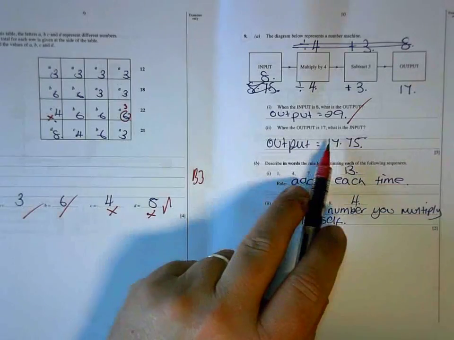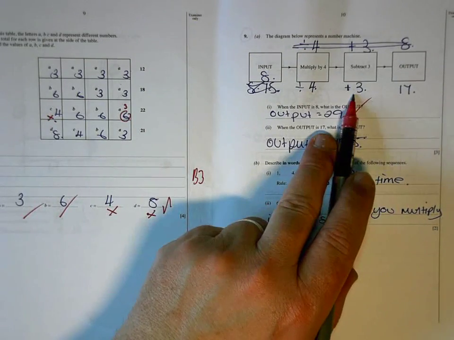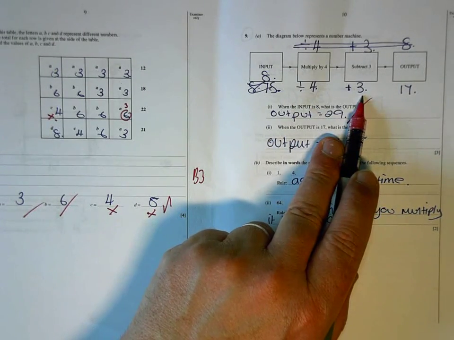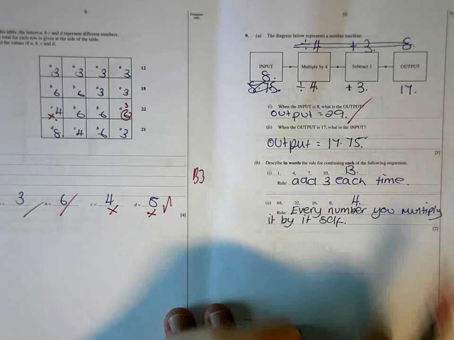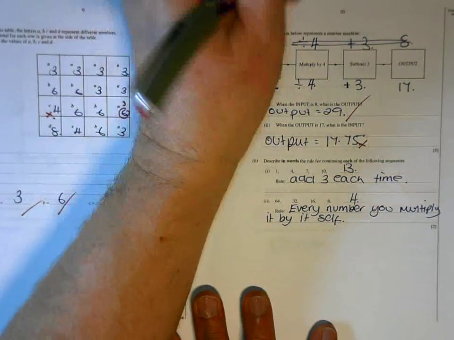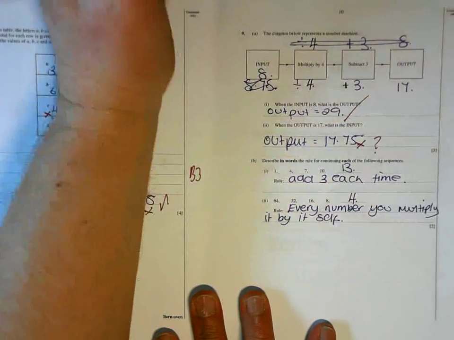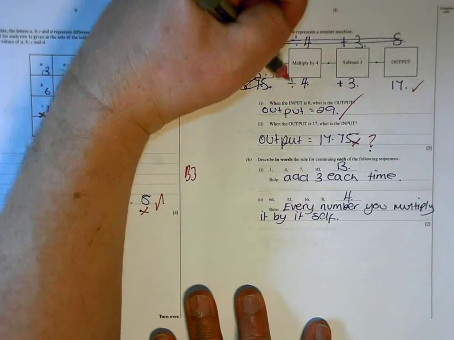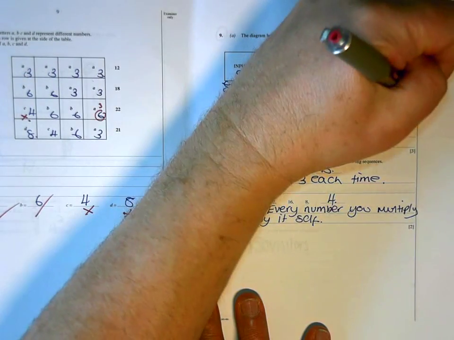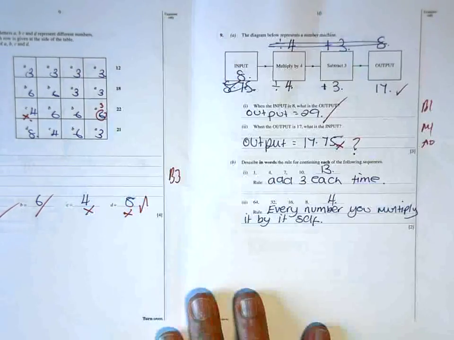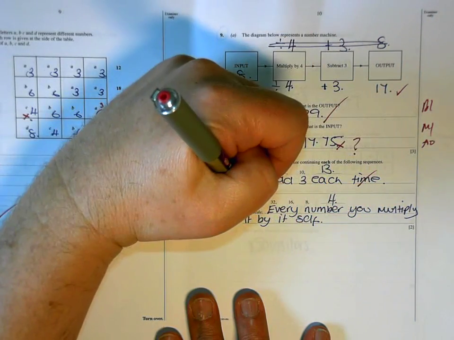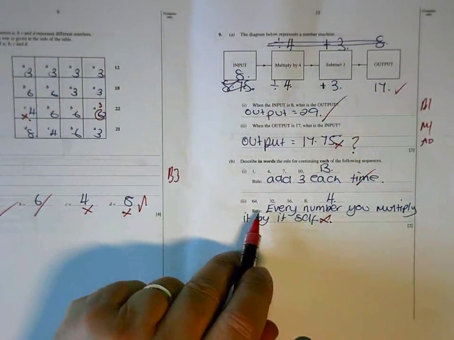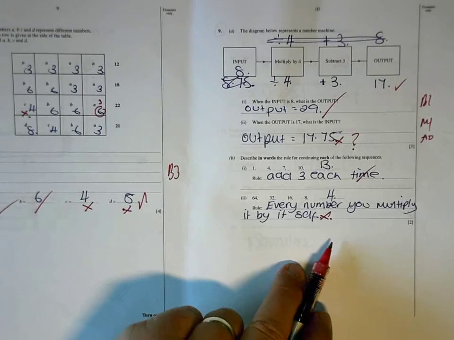For this one, when the output is 17, you add 3 and divide by 4, so that's correct. 17 add 3 is 20. 20 divided by 4 isn't 17.75. So I'm not sure what you've done there, because what you've written up there is correct. 17 add 3 is 20, divided by 4 is 5. Add 3 each time. Every number you multiply by itself. No, that's not right. You're halving every number, not multiplying by itself.